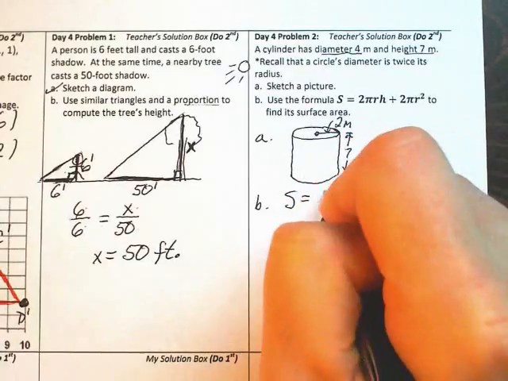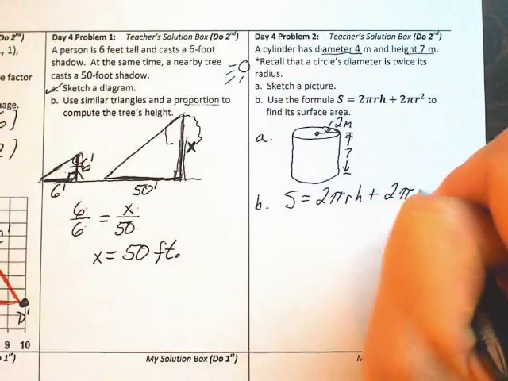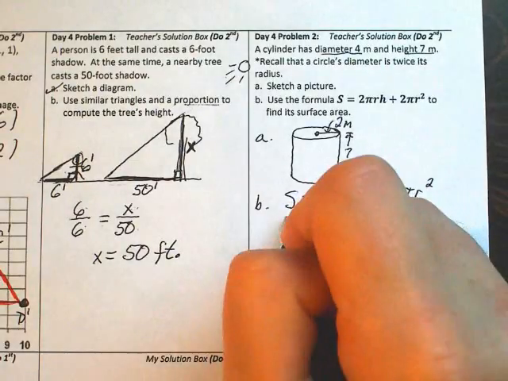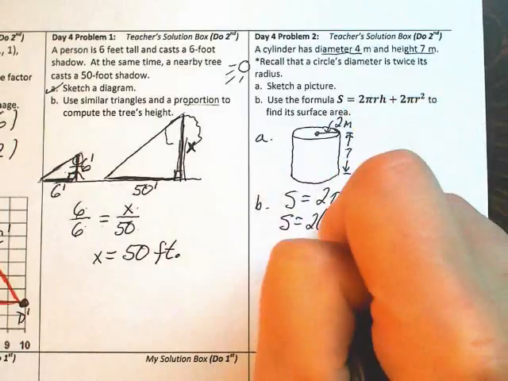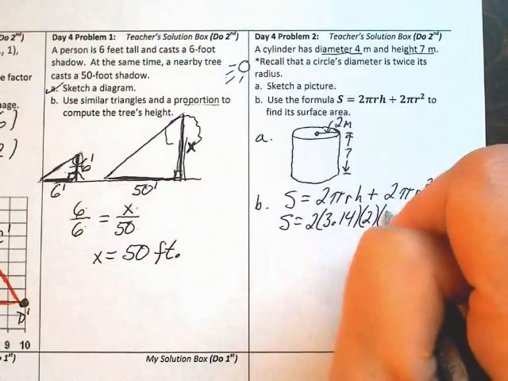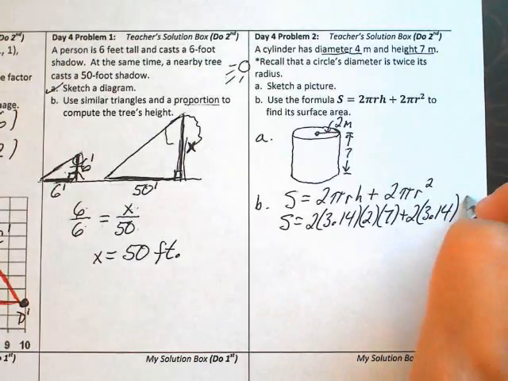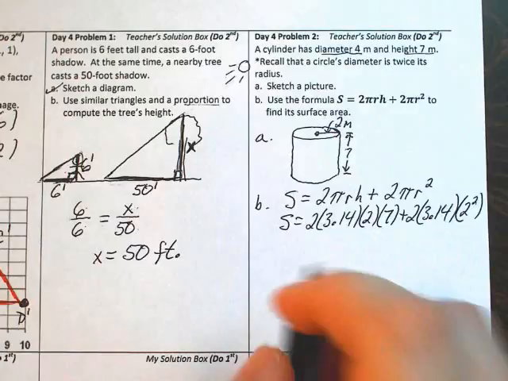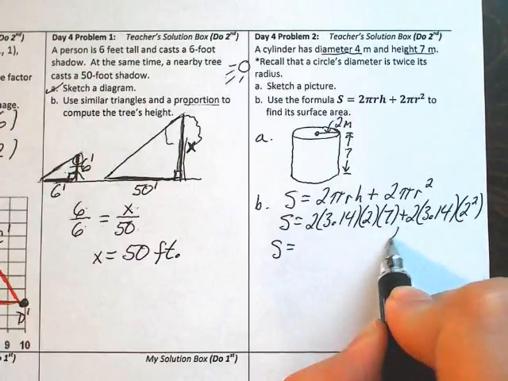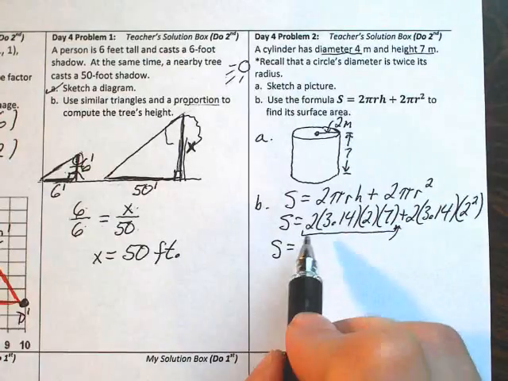So I'm going to begin by writing that formula down. And then substituting numbers from my drawing in place of those symbols. So for pi, 3.14. For the r, 2. For h, 7. For pi, 3.14. And for r, 2. And then we have quite a bit of multiplying to do and an adding to do right there. So this first piece, let's multiply all that together.